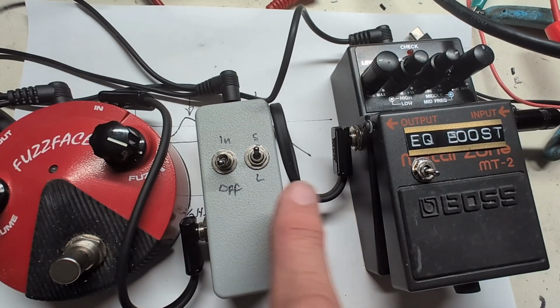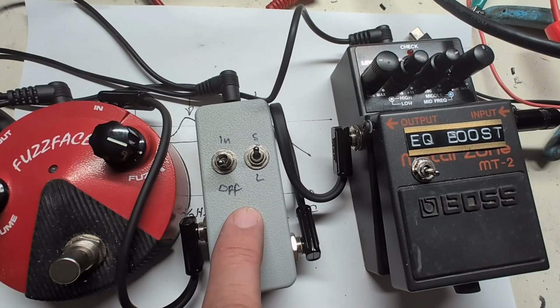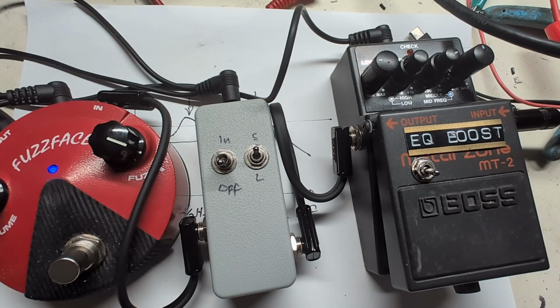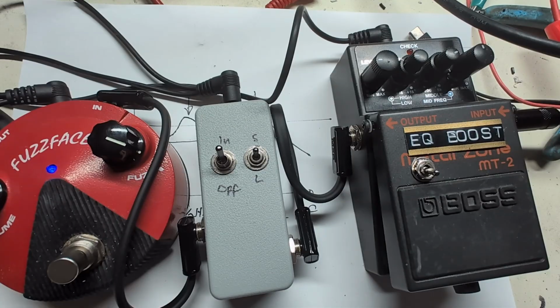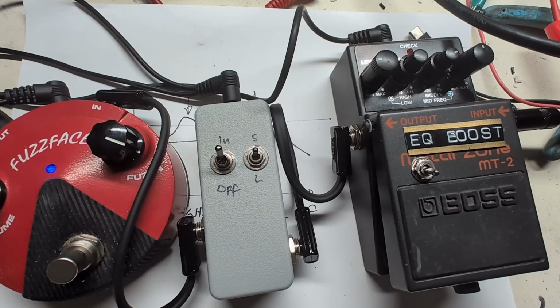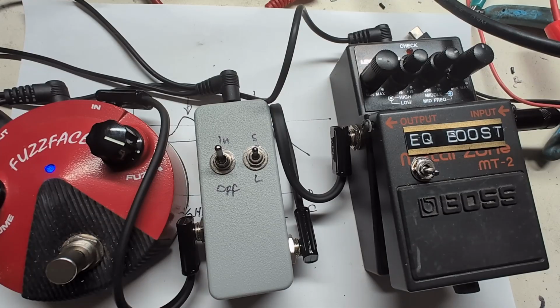So if we have it just acting like a regular buffer and switch it on, a lot of splutter. So let's switch the inductive buffer on. Sounds fantastic.